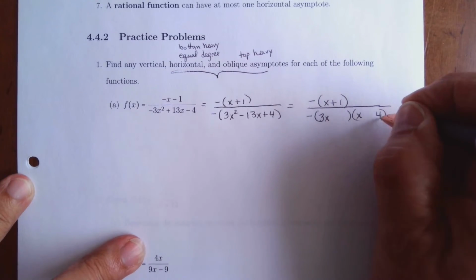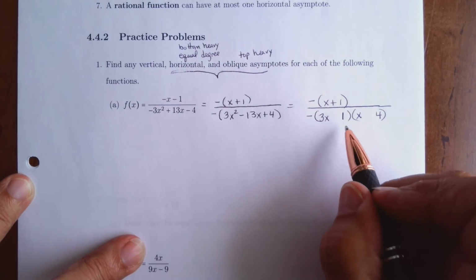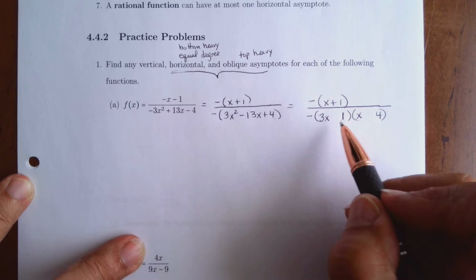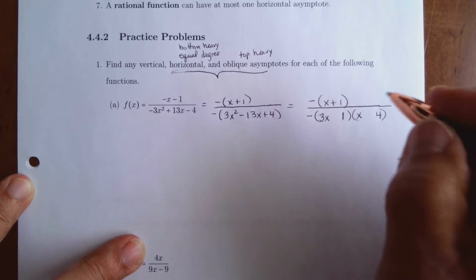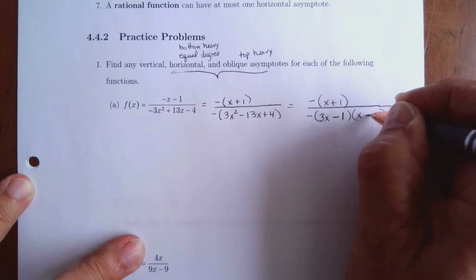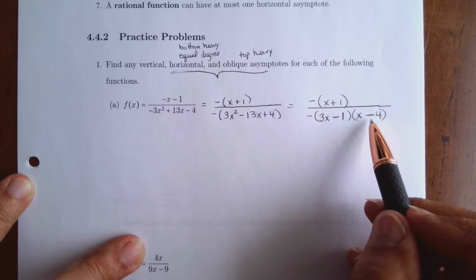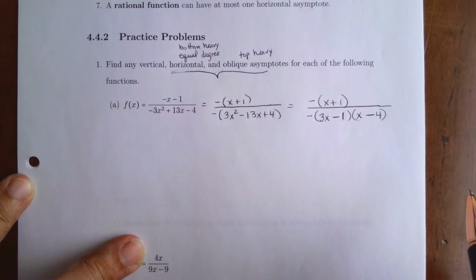So I'm going to use 4 here because 3 times 4 is 12. And I'm going to put a 1 here. So the last terms, 4 times 1 will give me 4. But when I do the outer 12 and the inner 1, 12 and 1 is 13. So that's what I need. Both these are going to be minus because I need a positive 4. Negative times a negative is positive. But I need a negative 13 in the middle. So that gives me the negative 13. All right, so yeah, none of my factors are the same. So that's good. All right, so let's start with vertical asymptotes.